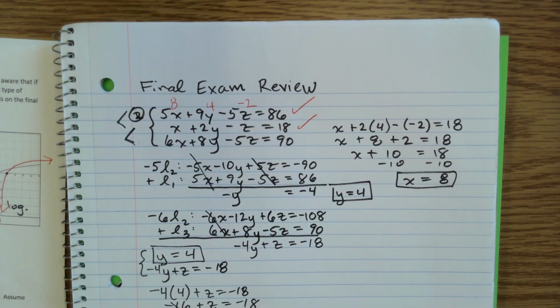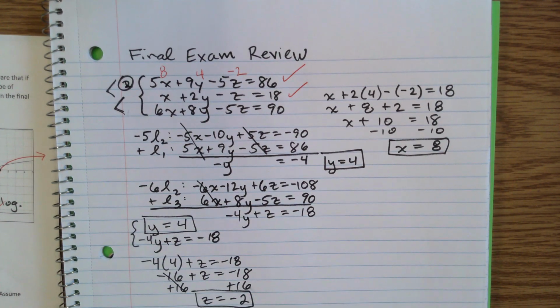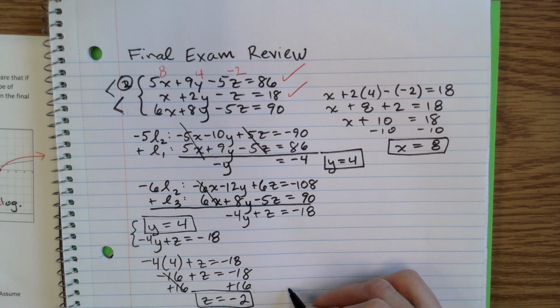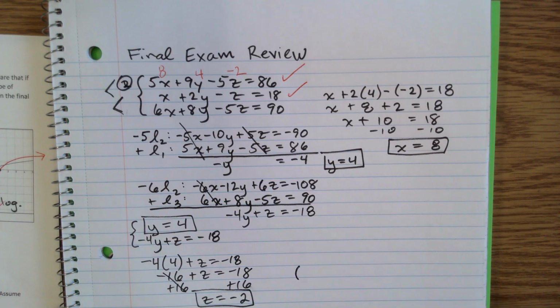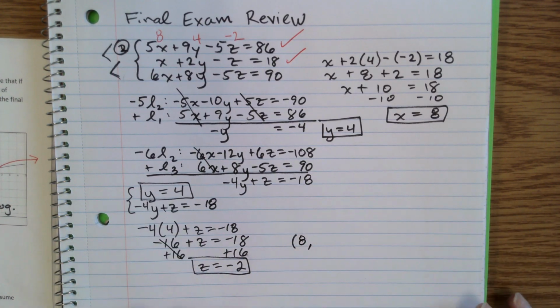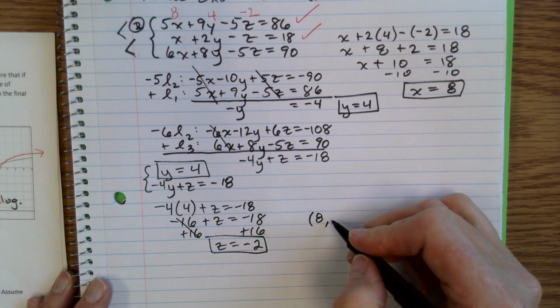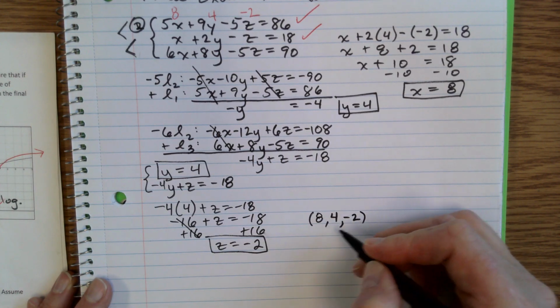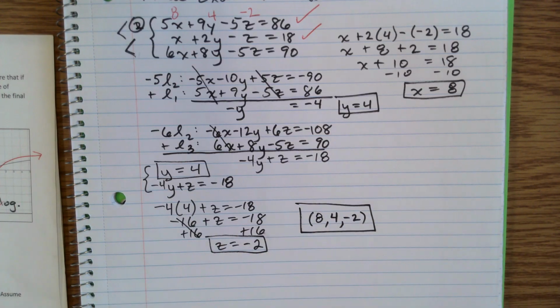Now, how do we present our answer for a system? We want to write it as an ordered pair or triple, in this case, or a point. There's 3 variables, so we'll write it as a triple. x is 8, y is 4, and z is negative 2. So this is my answer to the system.